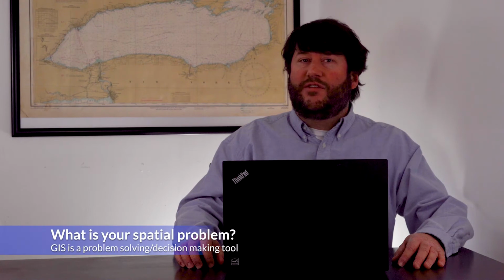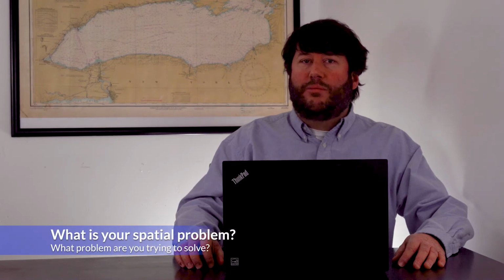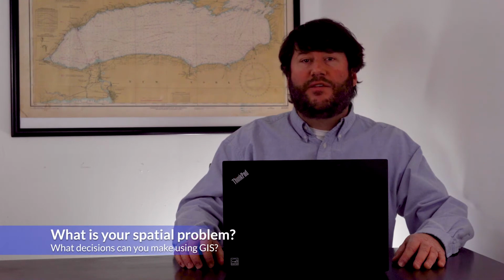GIS is fundamentally a problem-solving and decision-making tool. It's important to keep this point in mind as you begin to start your GIS project. Therefore, take some time to think about the problem and what exactly you're trying to solve using GIS. Or perhaps, what decisions need to be made that rely on the power of GIS and mapping to help inform those decisions.